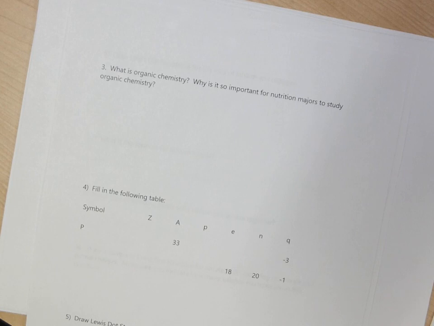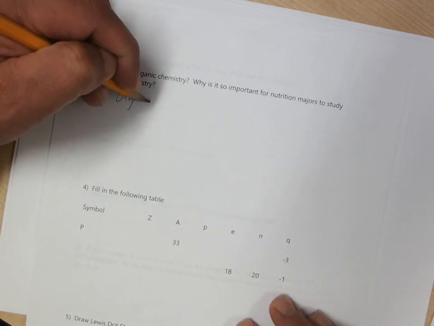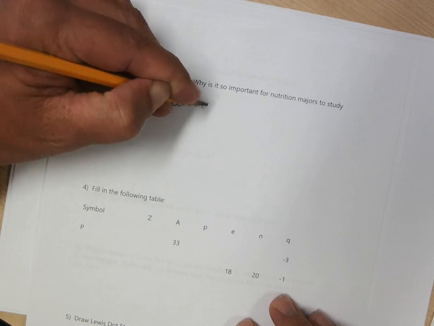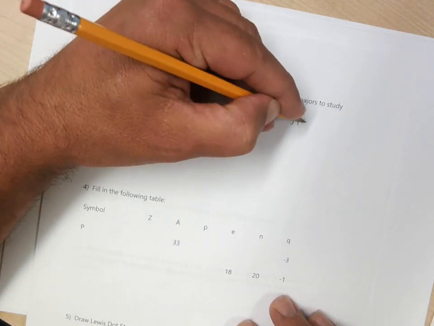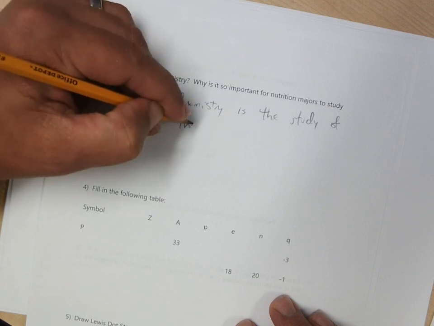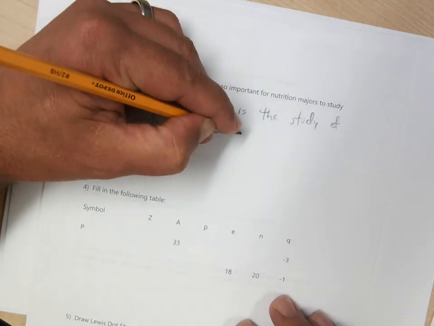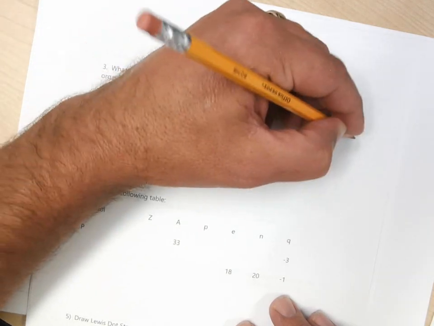So 1 page down. What is organic chemistry? So organic chemistry is the study of compounds that contain carbon and their changes.